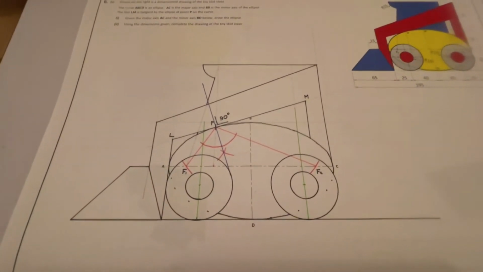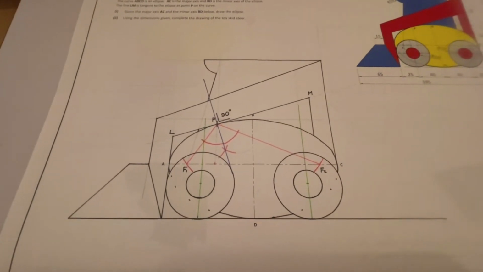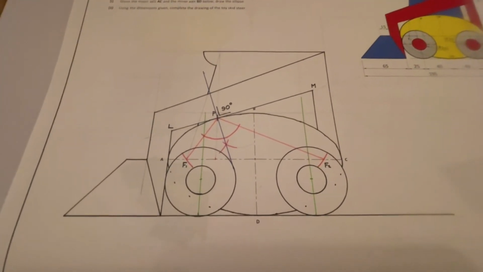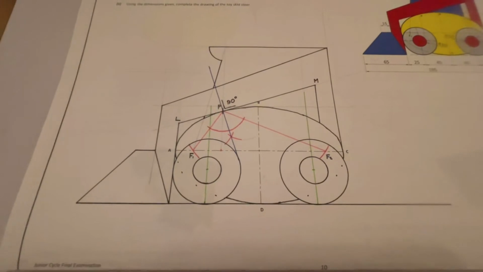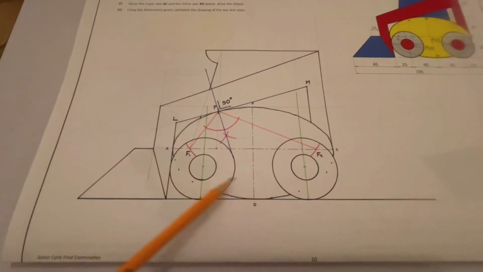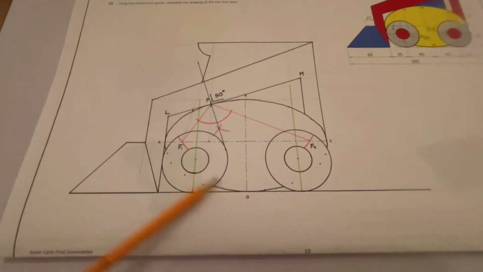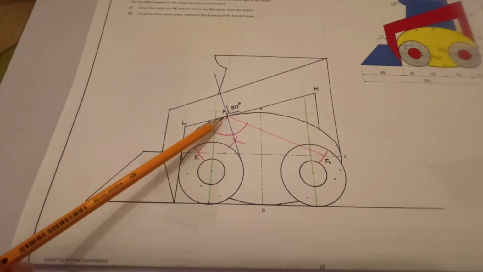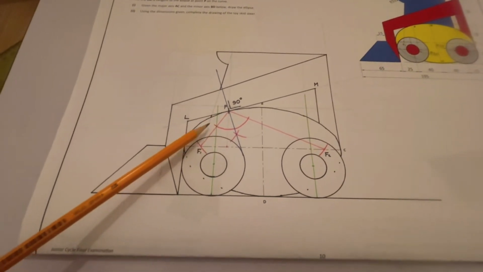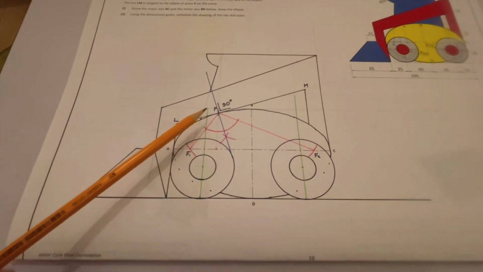So whether you want to use a Trammell or the concentric circles method, my recommendation for this is to use the Trammell method because it will save an awful lot of construction in here, and particularly when you're drawing the construction of the tangent to an ellipse at a given point.